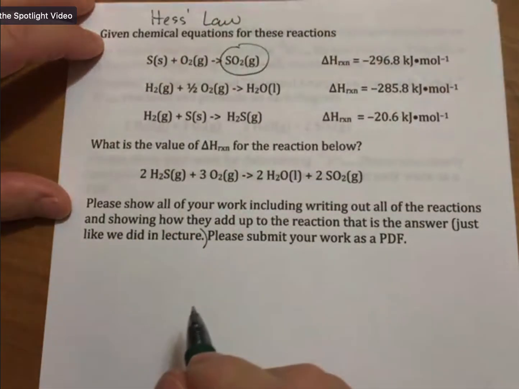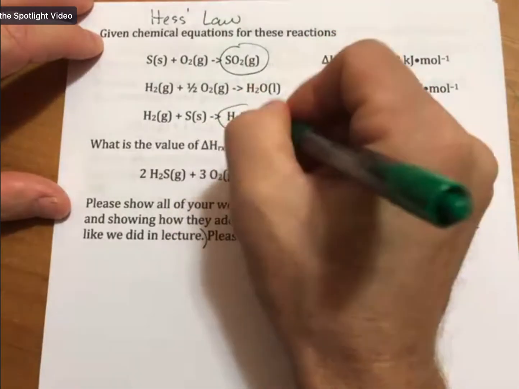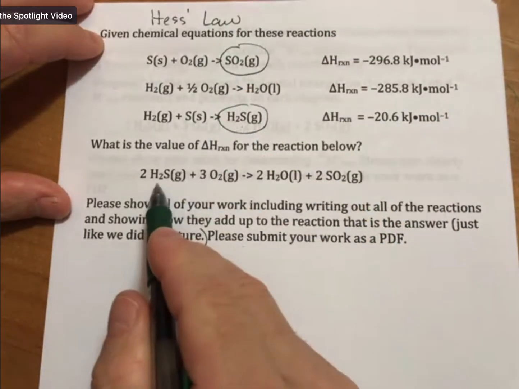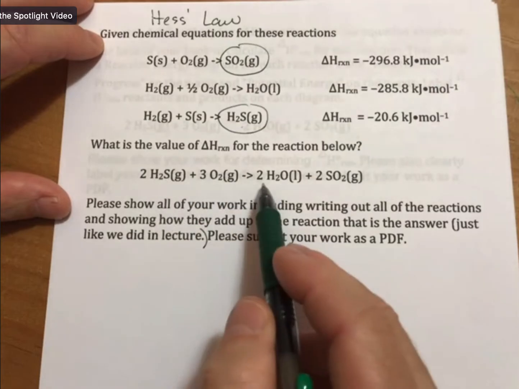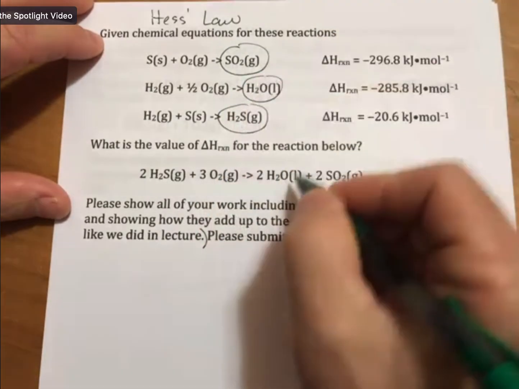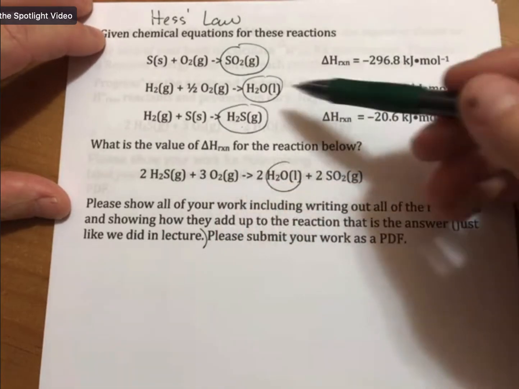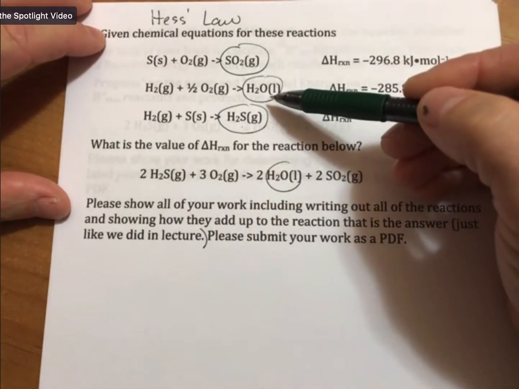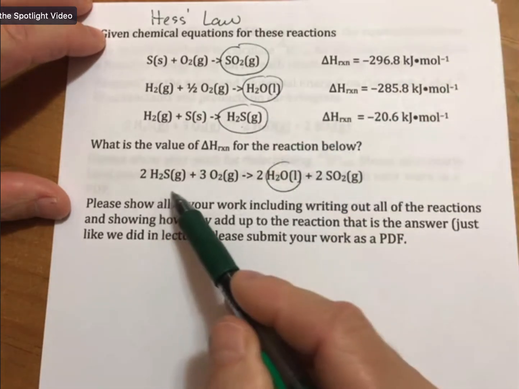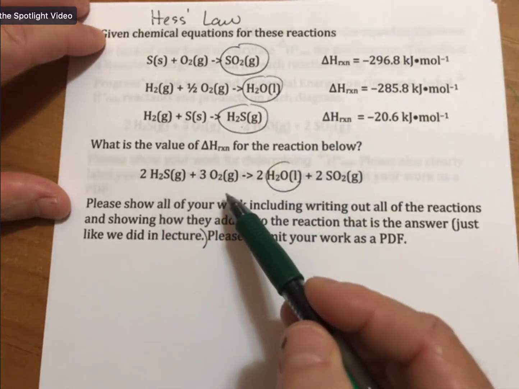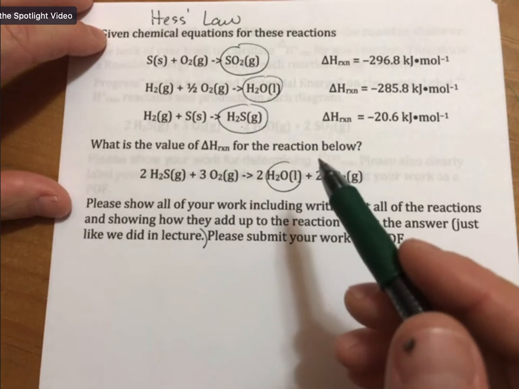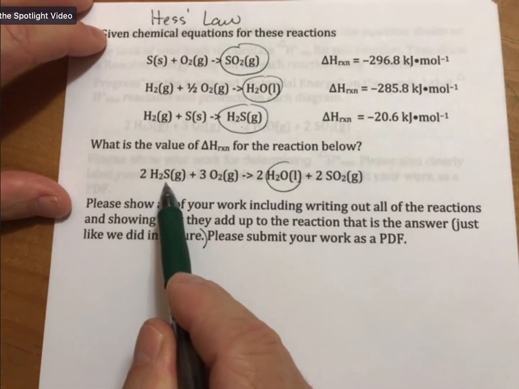So the sulfur dioxide is only in one, the hydrogen sulfide is only in one, and it looks like the water is only in one as well. And what I want to do is take these reactions up top here and make them match the reaction down here. So I'm going to start with the H2S.